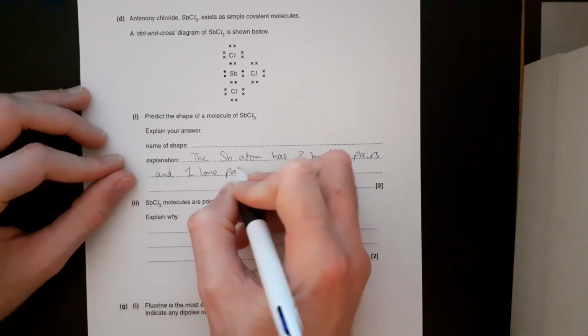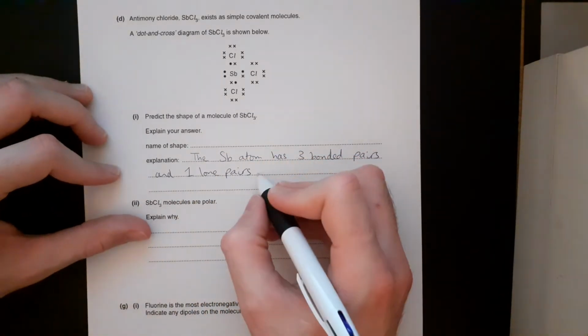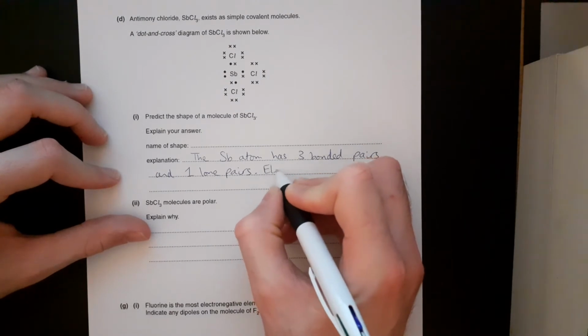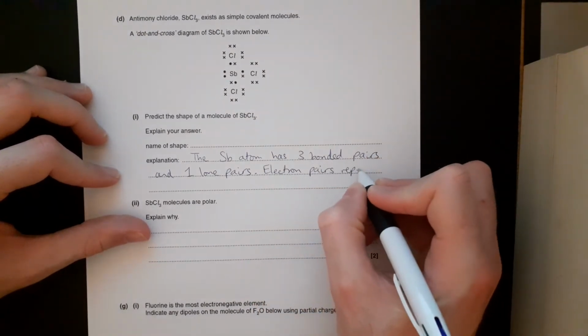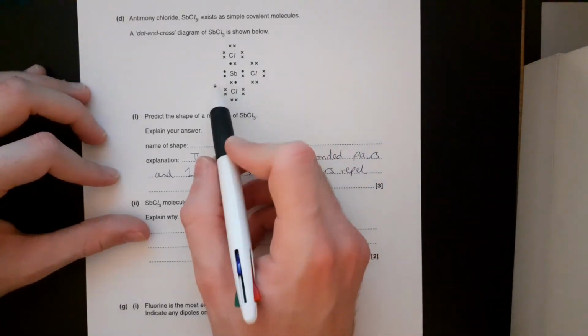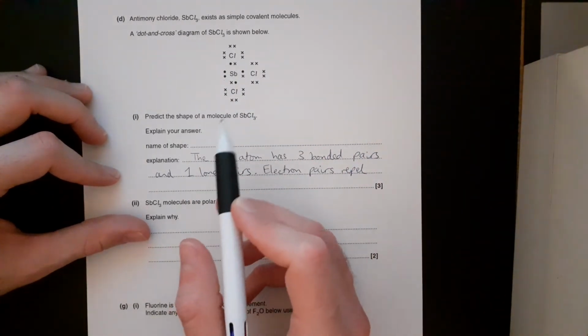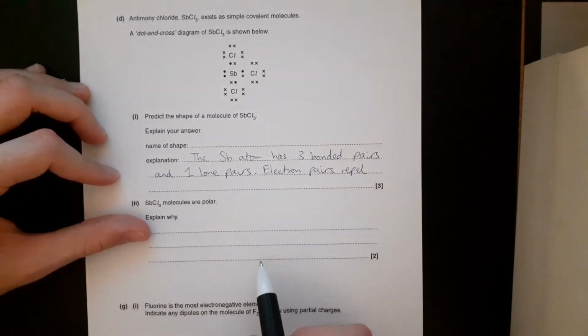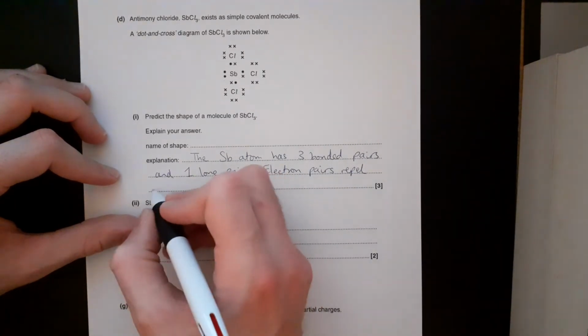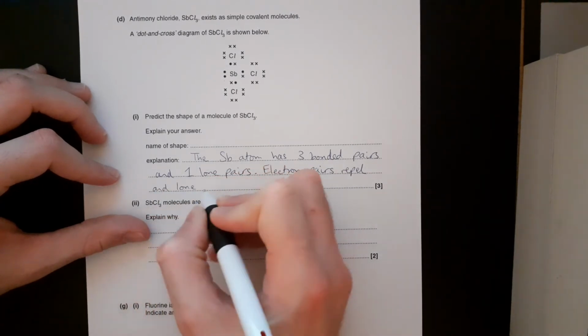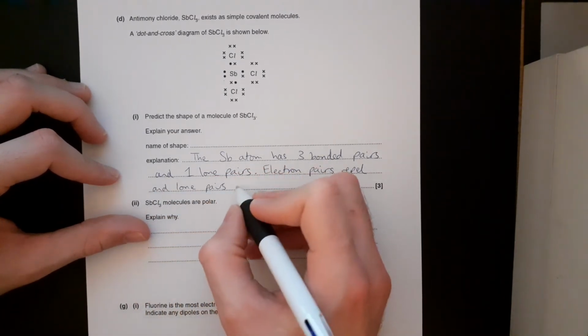Why do the electron pairs matter? Because they repel each other, okay? So we want to say electron pairs repel. And then why have we specified 3 bonded pairs and 1 lone pair? Because they're different. Lone pairs repel more strongly, don't they? So the electron pairs repel, and lone pairs repel more strongly than bonded pairs.